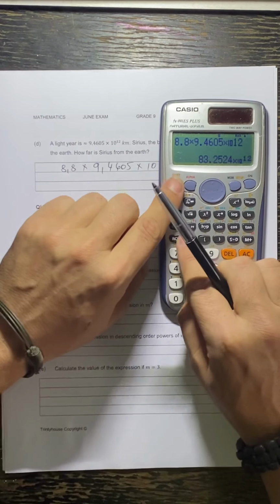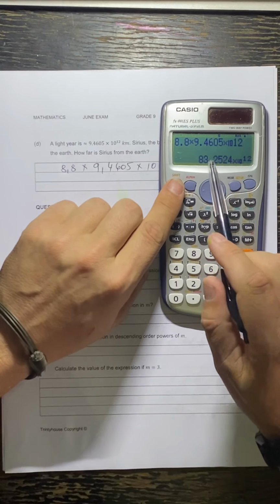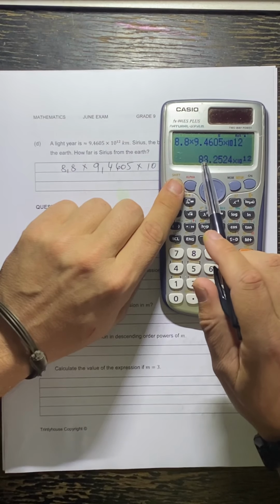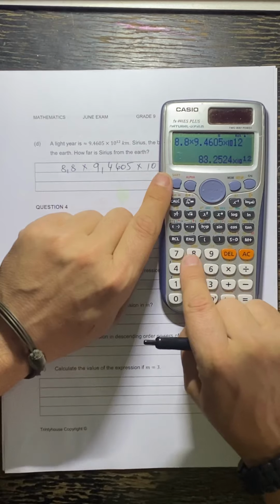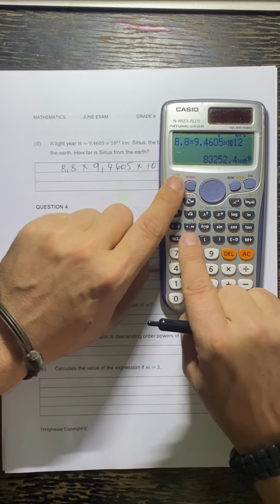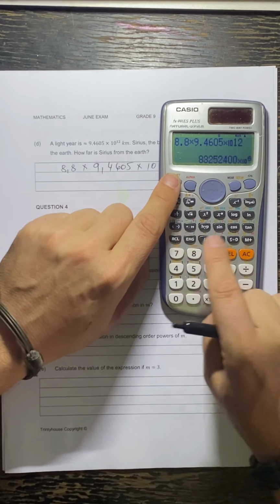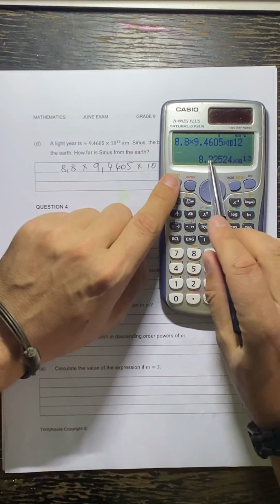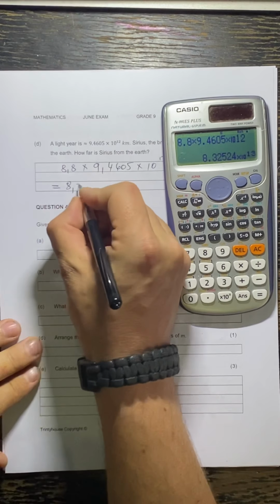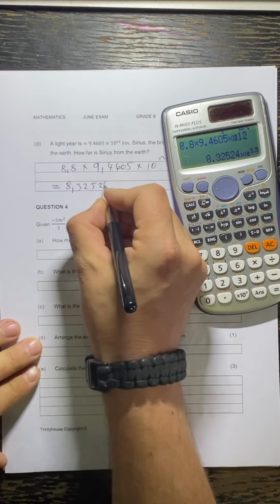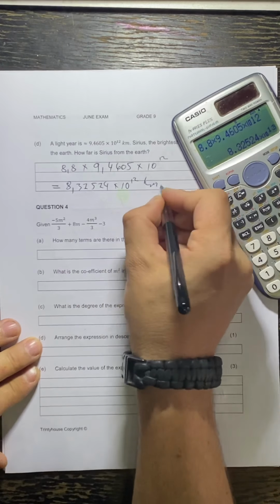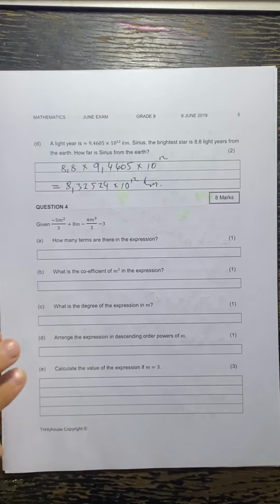Now, as I was showing you earlier, if that point is not after the first digit, press Shift and then this E and G button, and it'll take it there automatically. So what we need to write now is 8.32524 times 10 to the 12 kilometers. All right, and that's our final answer.